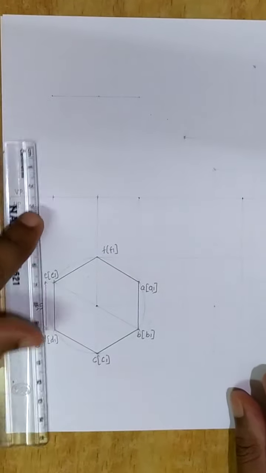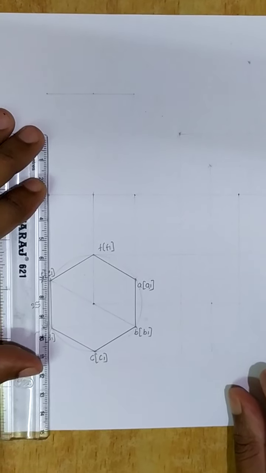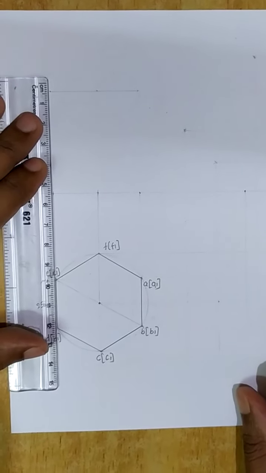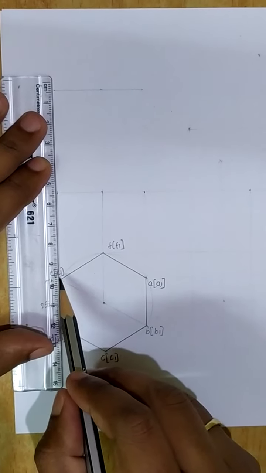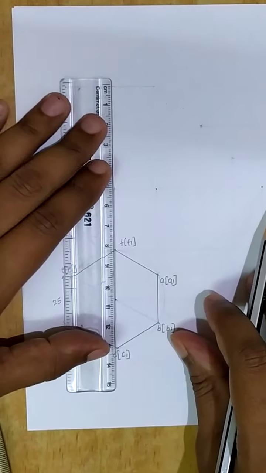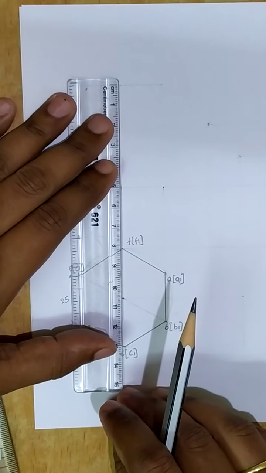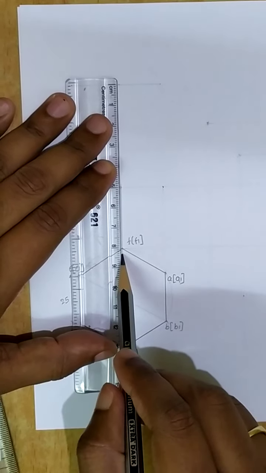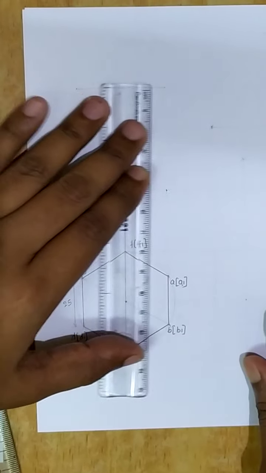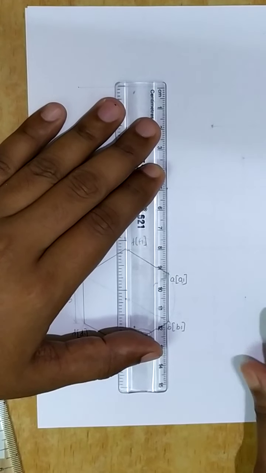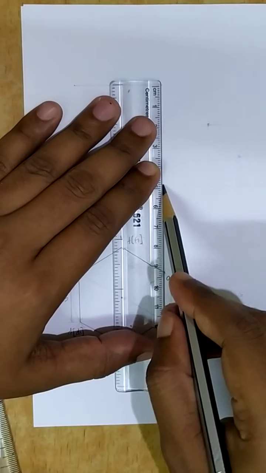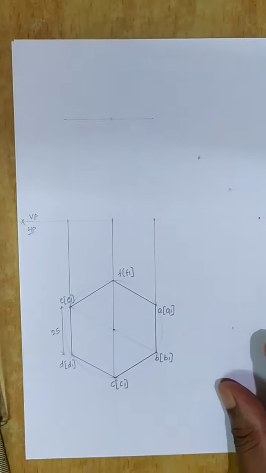So this is about your top view. Now I will take the projections in order to obtain the front view. Take projections from each and every corner. Take the first vertical line. If I take the projection from this c of c1, it also passes through the center point of the hexagon as well as f of f1. Finally you will take the third projection line, that is b of b1, and it also passes through a of a1. In this way we need to take the projections.